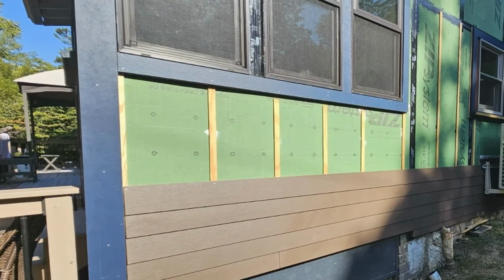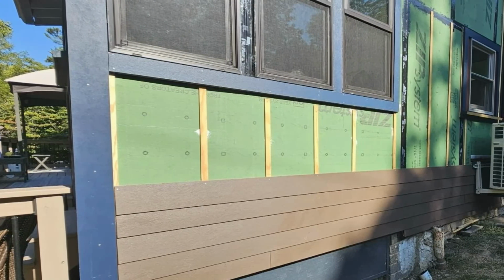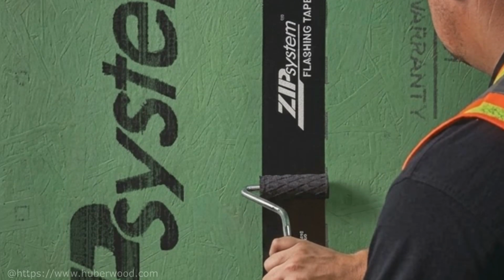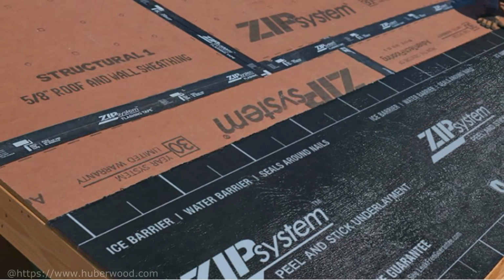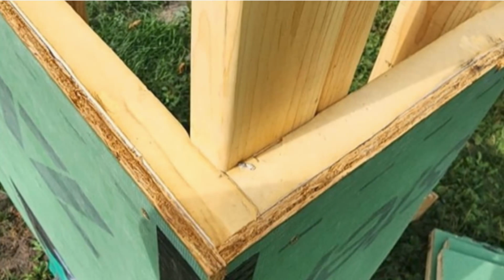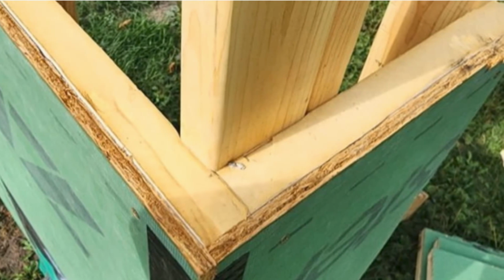First, because it's a system, you'll most likely need to use Huber's line of accessory products to avoid voiding any warranties. Zip tapes are designed specifically for Zip System, along with any other Zip peel and sticks or liquid flashings. The other potential drawback is the fact that Zip System is still OSB, and while the coating on the Zip is vapor open, the board itself does not dry out very quickly.